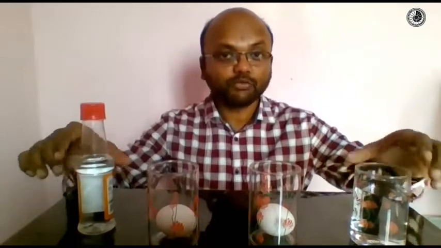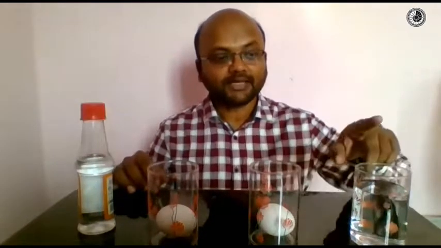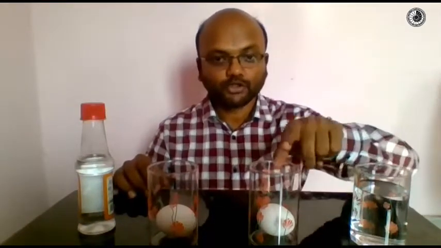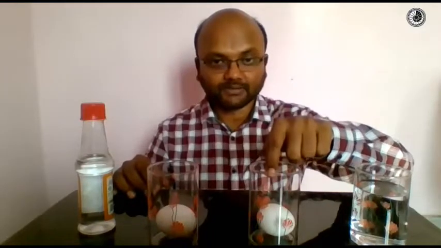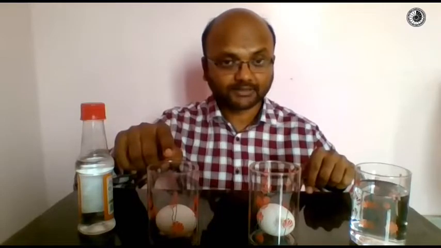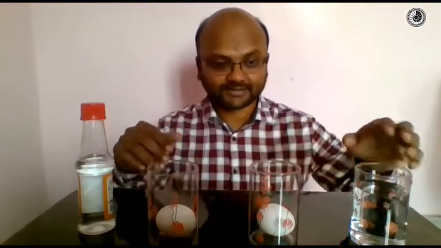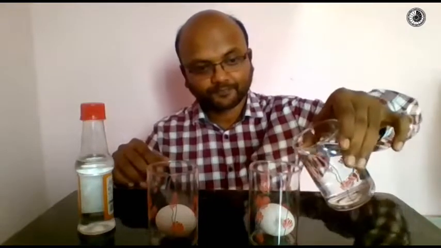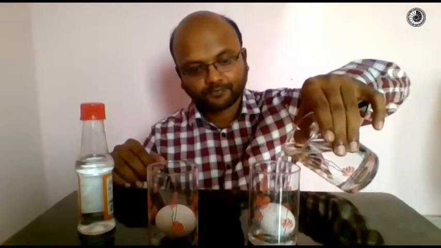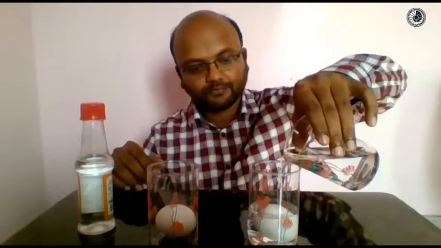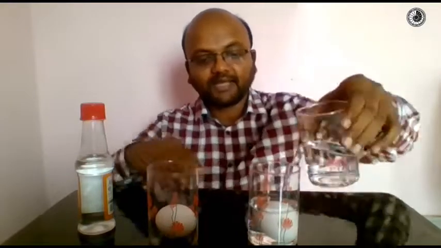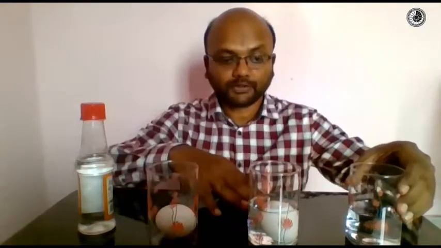Now the magic will begin in a manner that I will add this liquid to the egg which is kept in this glass, and I will add this liquid to the egg which is kept in this glass. So observe very carefully what happens next. So this entire egg is covered with this particular liquid.